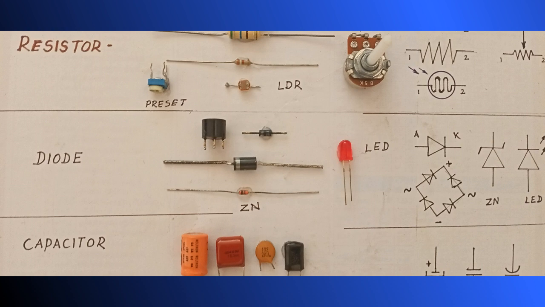Next you see that ZN, which is called the Zener, and you see the symbol there with an integrated symbol on the top side of the triangle. That is a Zener diode. Finally you see an LED, light emitting diode. You see 2 arrow marks emitting from the diode, which symbolizes the emission of light.